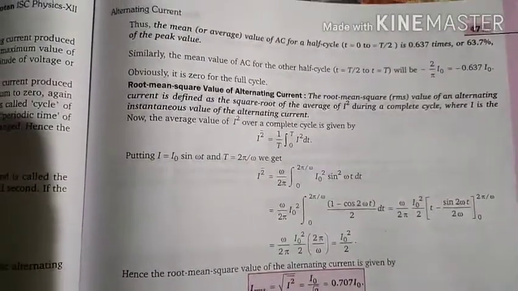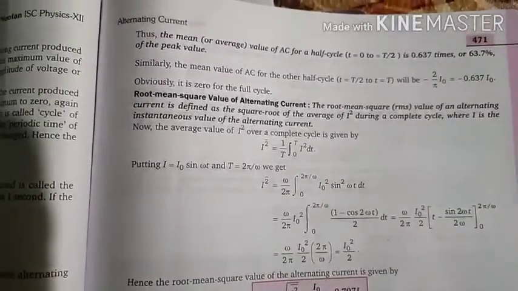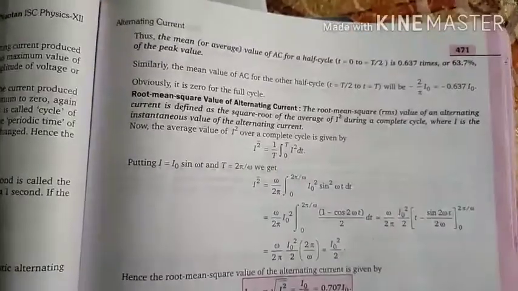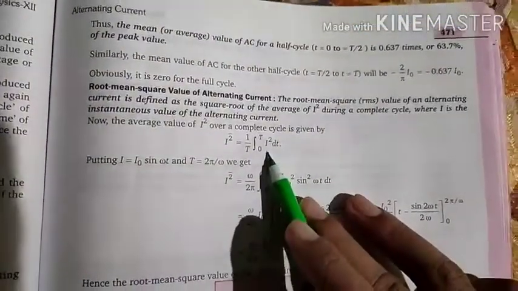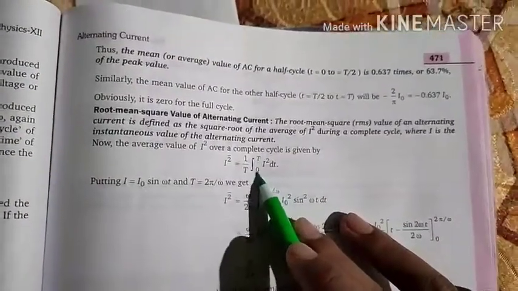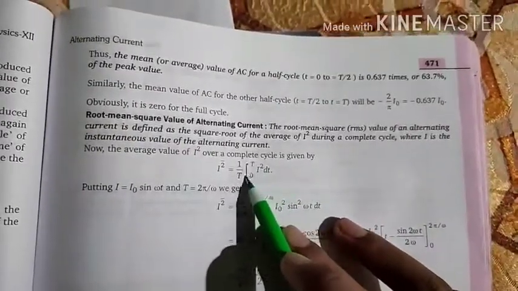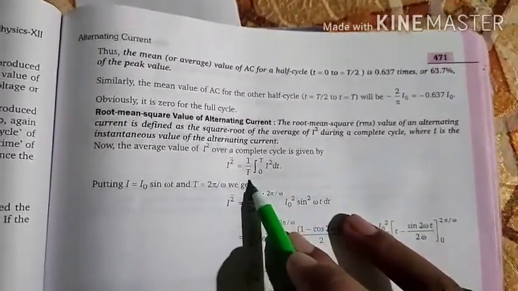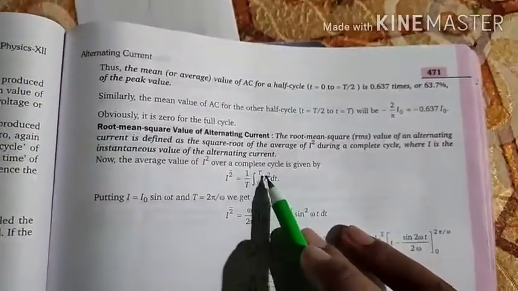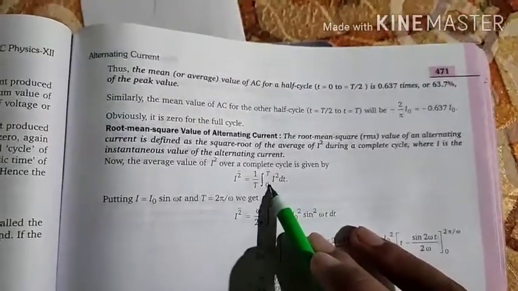But instead, we can find another way to find the mean value of alternating current, which is called root mean square value. In that case, we square the current first. If you square the current, the negative side will also become positive, and then we can find the average value of the current over the complete time period. So we integrate from 0 to T divided by total time, 1 by T, instead of 0 to T by 2. We square the current so that the negative part becomes positive and cannot cancel out.